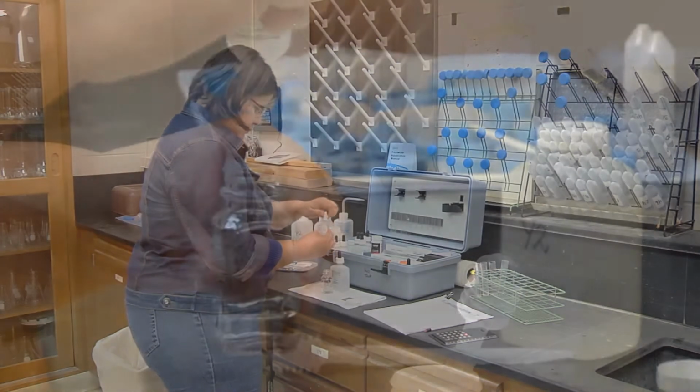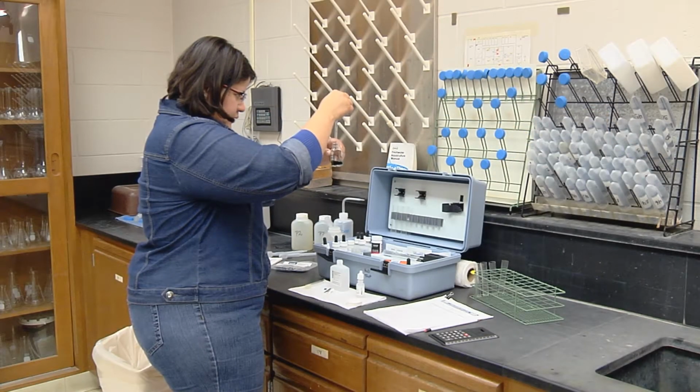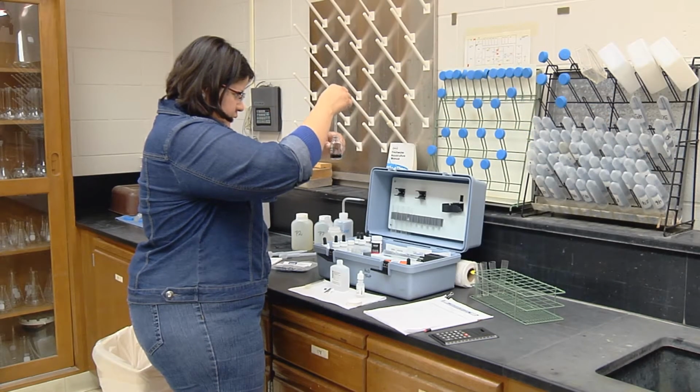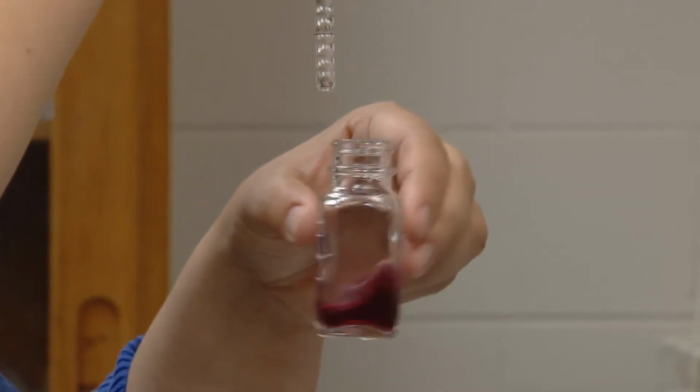One important parameter of the water is the alkalinity. Alkalinity represents the buffering capacity of the water, which stabilizes pH and facilitates the uptake of nutrients by phytoplankton.